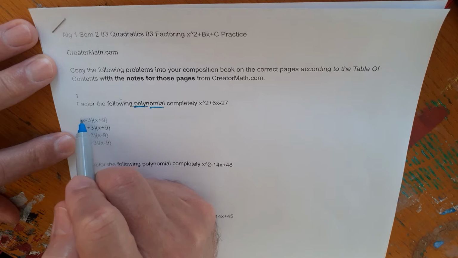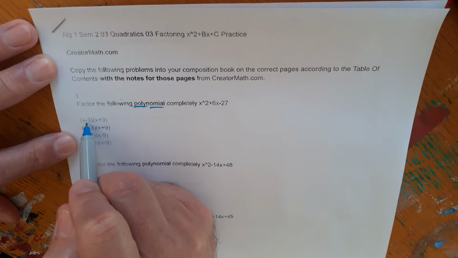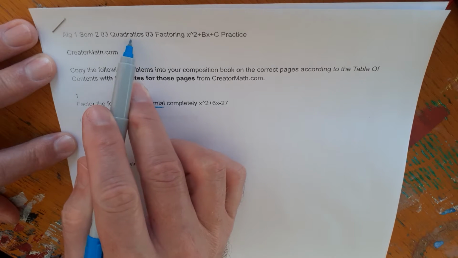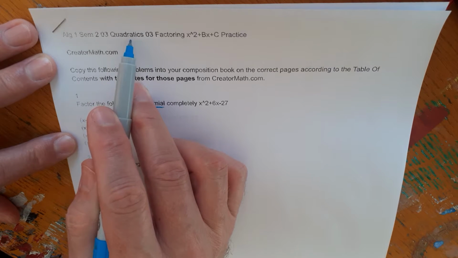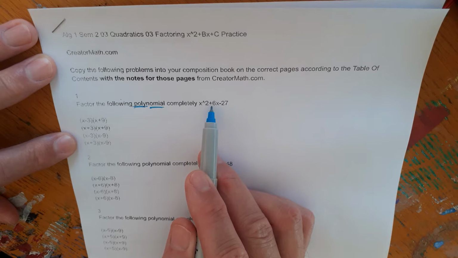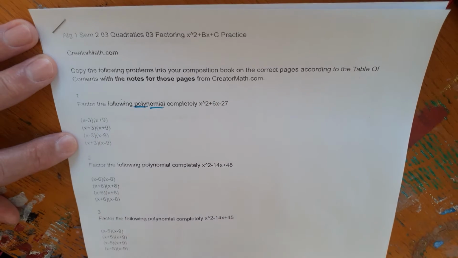A binomial is a two-term expression. Multiplying two binomials is a four-multiplication step, hence why it's called a quadratic. But when you combine like terms, it simplifies down to a trinomial, because the two middle terms simplify. So there's a couple of ways to do this.